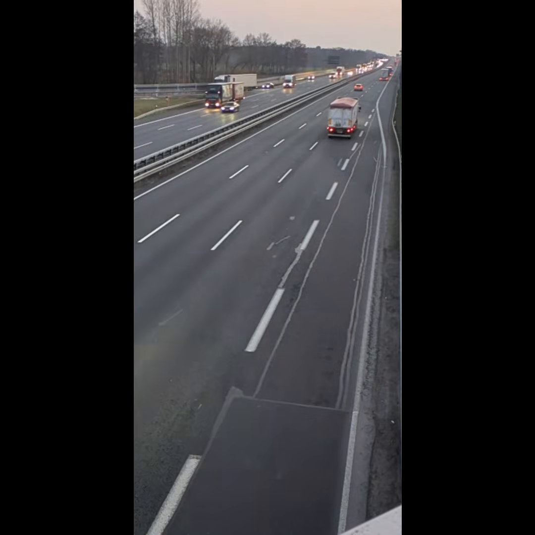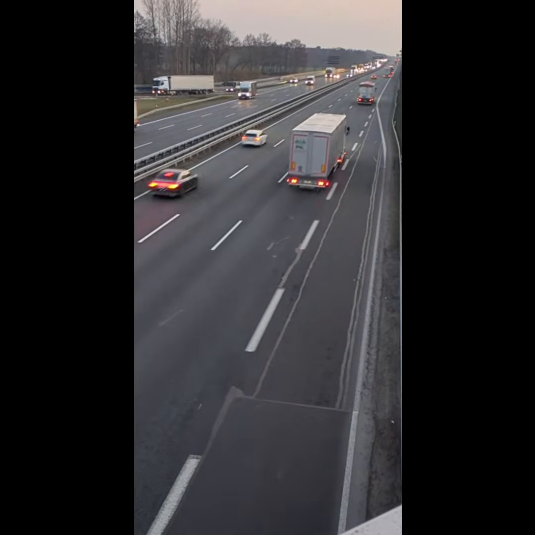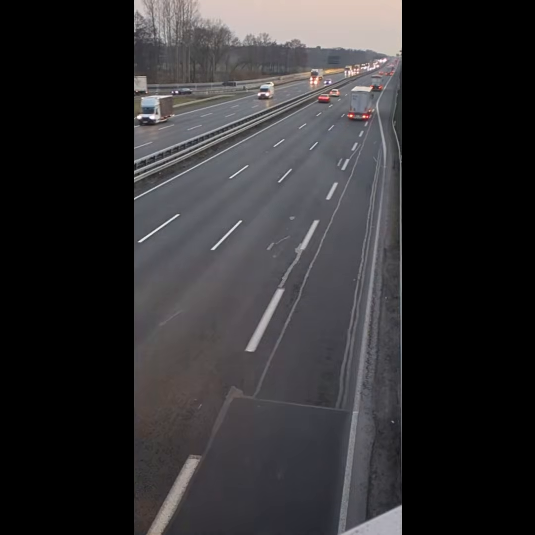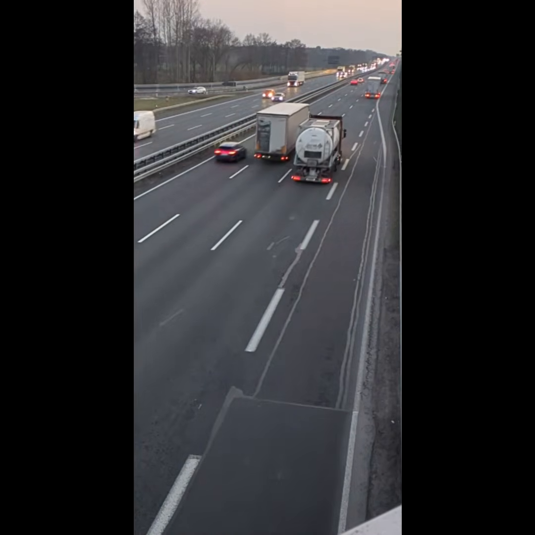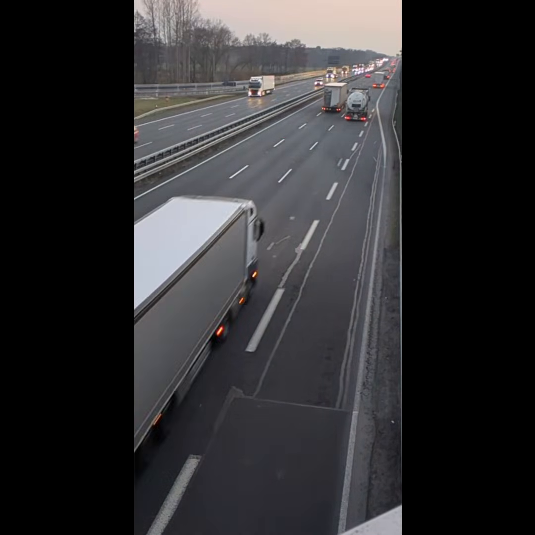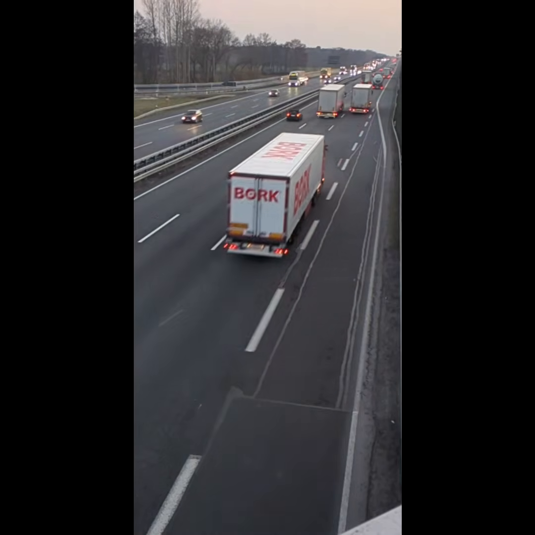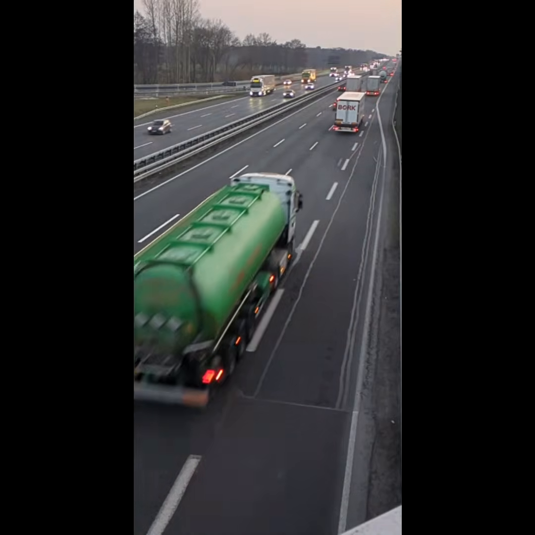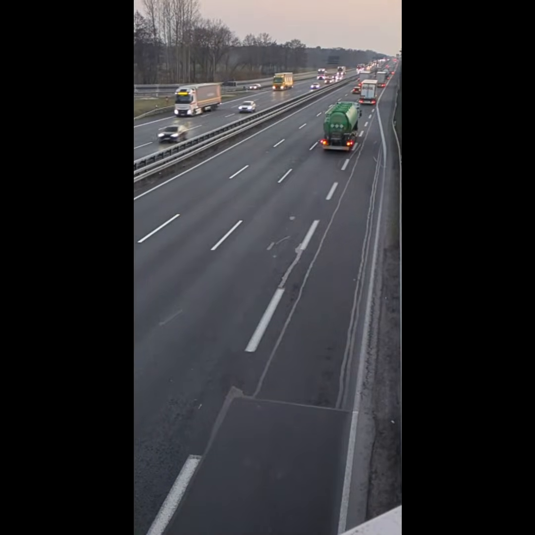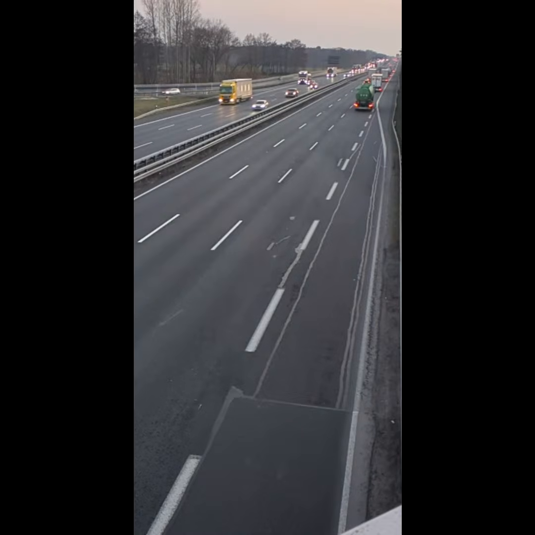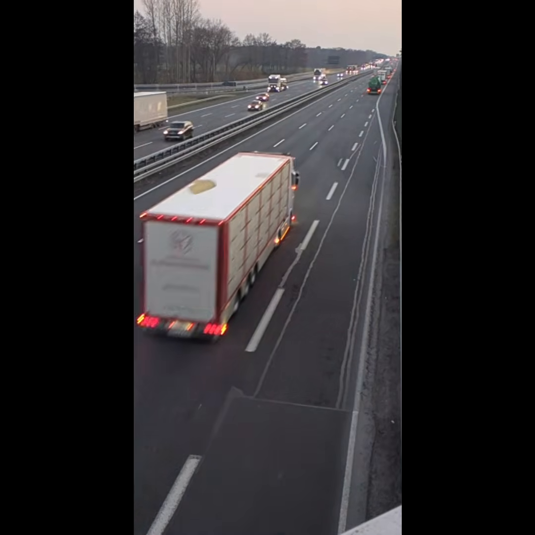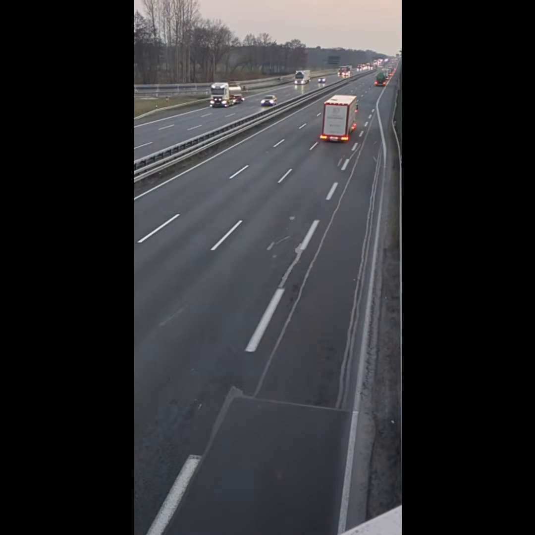The cars that are facing you now are heading to Hamburg, and the ones with their backs to you are coming from Hamburg. This is Autobahn A1. You can see the acceleration lane, as tiny as it is.